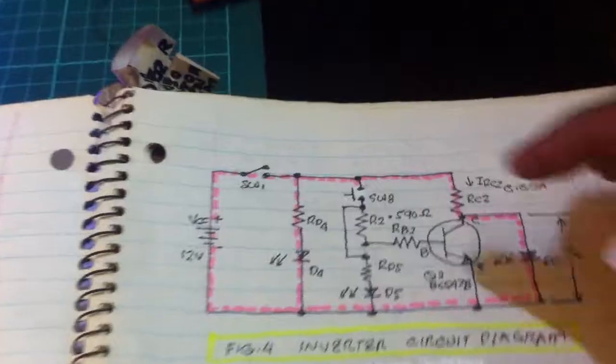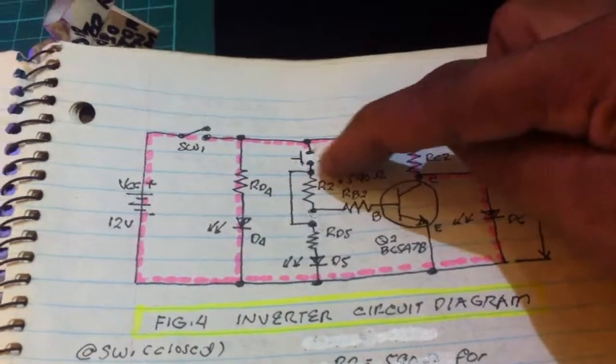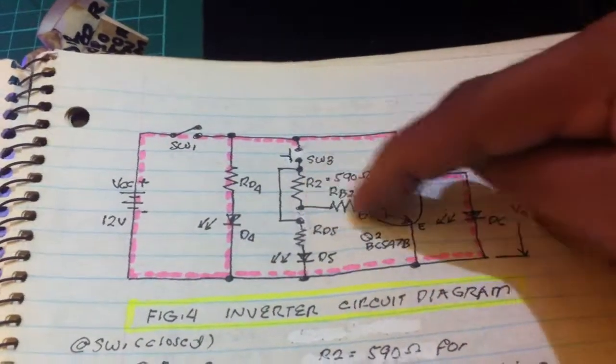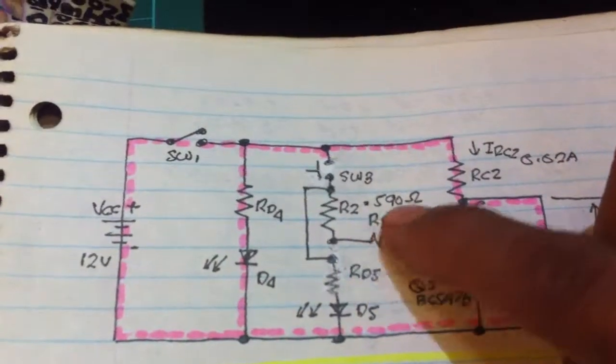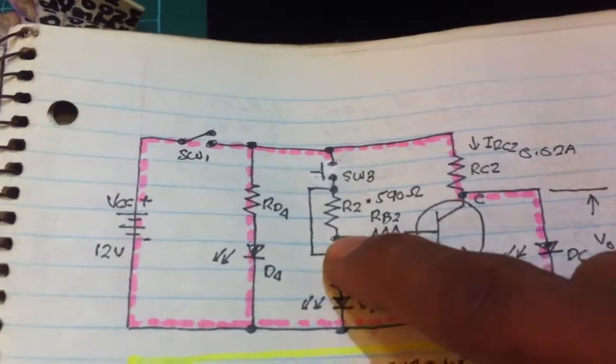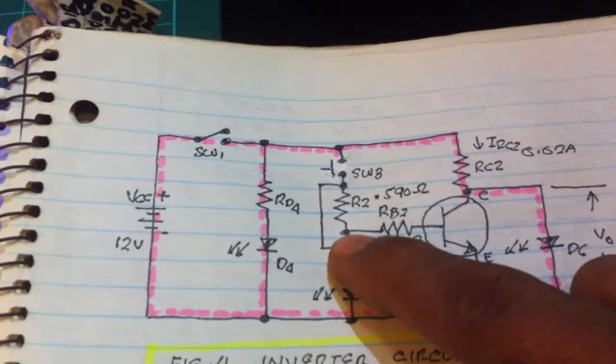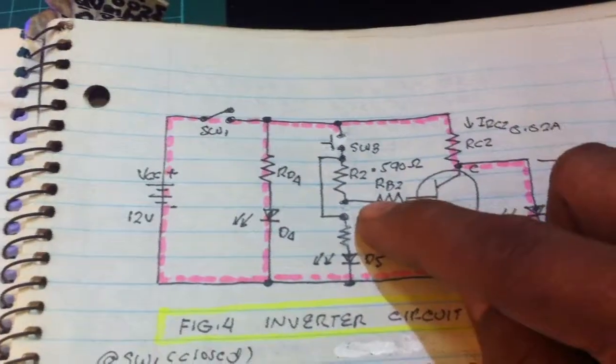So let us see the circuit diagram for the inverter. We have now here a switch connected, and I split the two resistors because we're going to patch this node to the input or the output of the buffer.